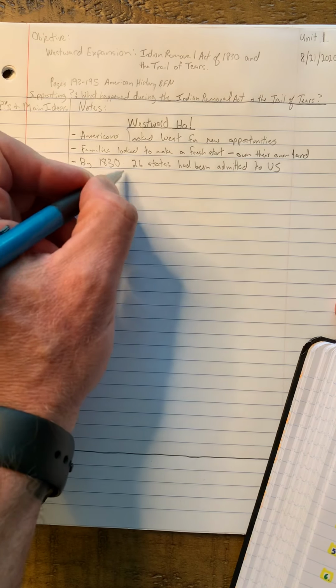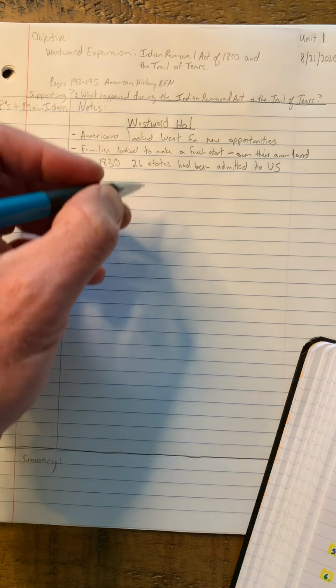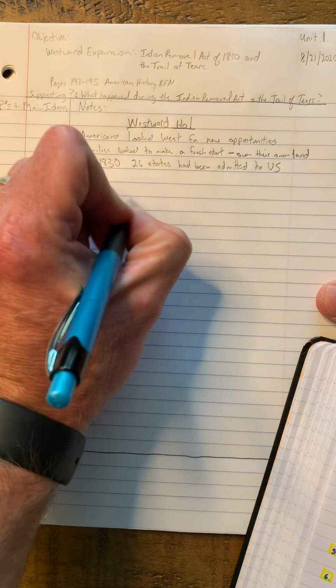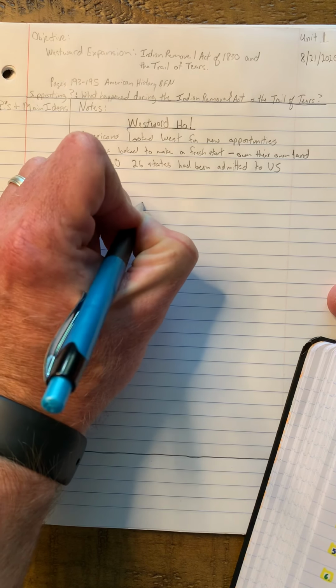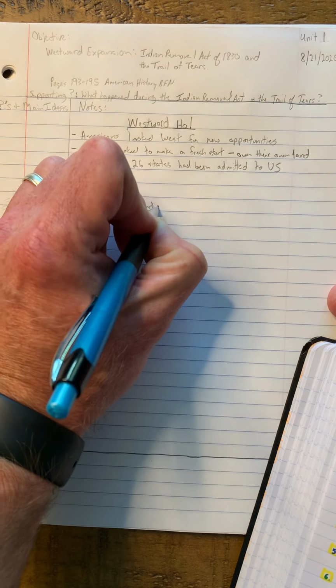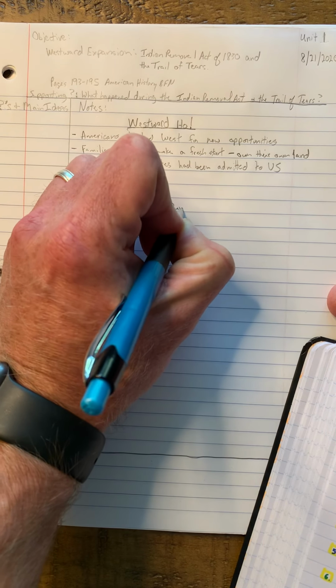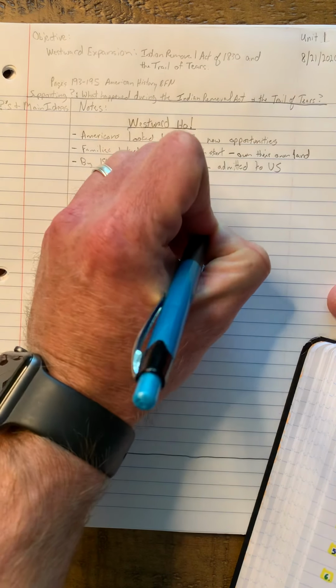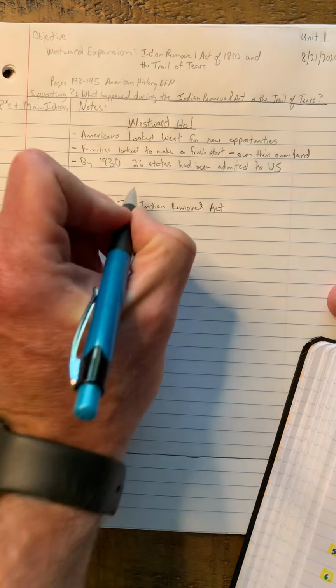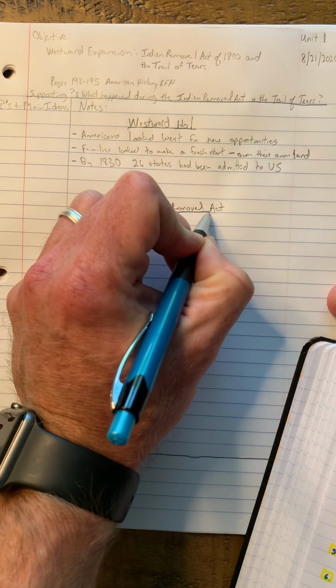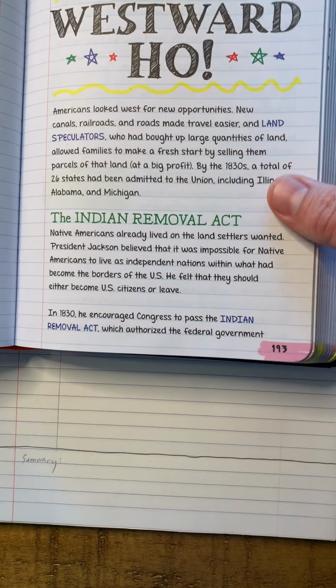So I'm going to skip one, maybe two lines, and write my next heading, which is the Indian Removal Act. And of course, I'm going to underline that. I know it's a heading, I've set it off, and I can refer back to it very easily when I go back to the reading.